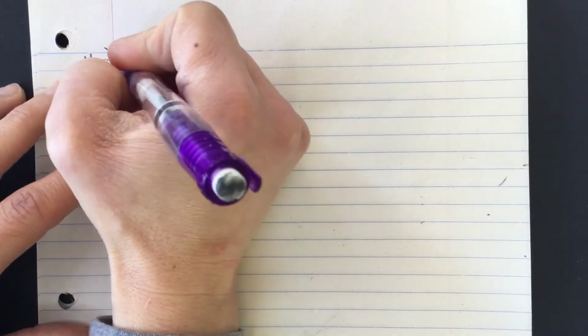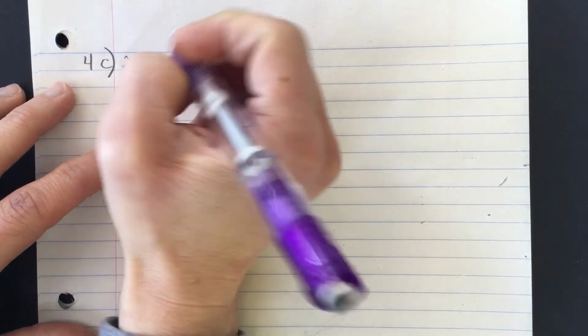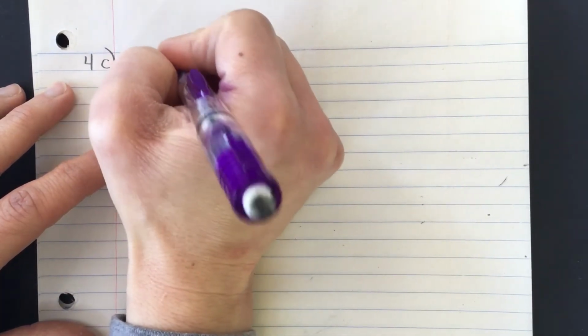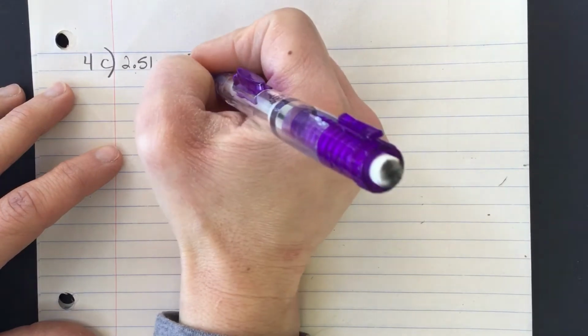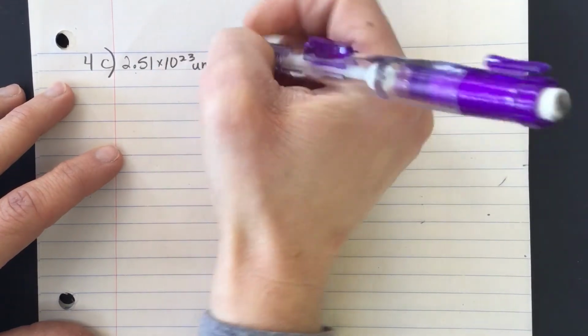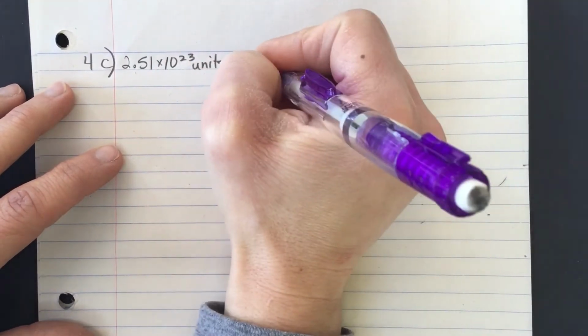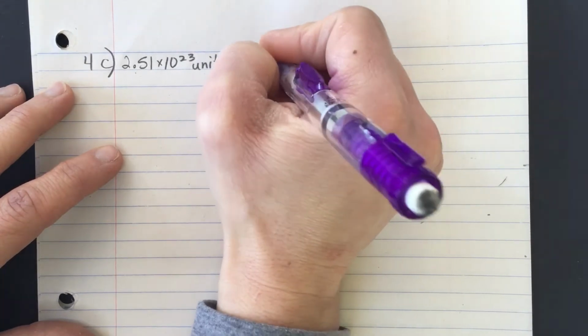So I start out with my 2.51 times 10 to the 23rd units of this compound.